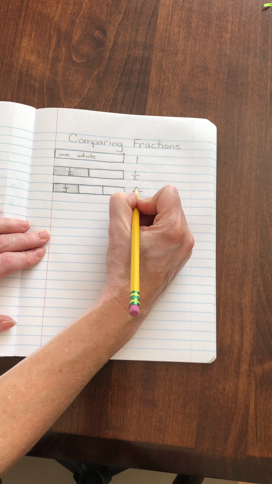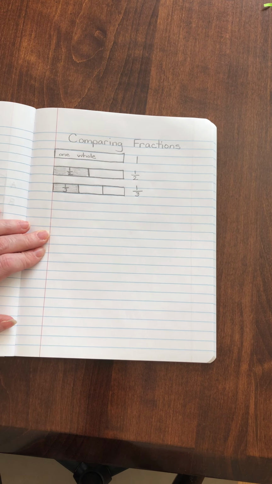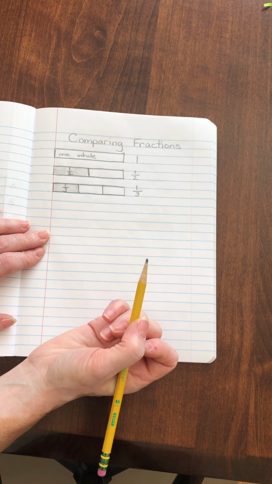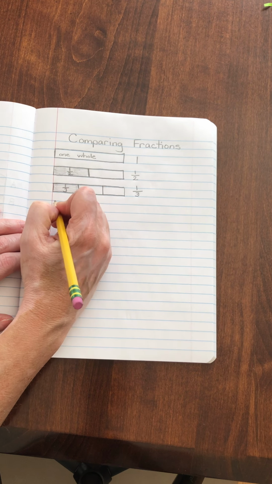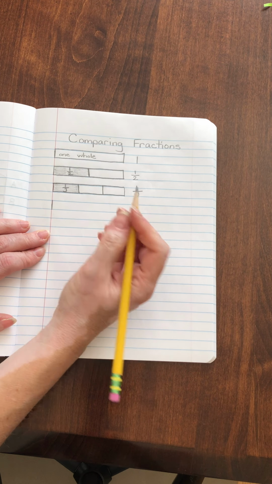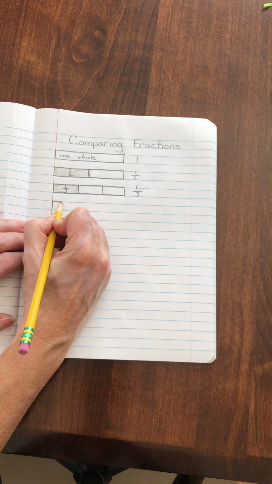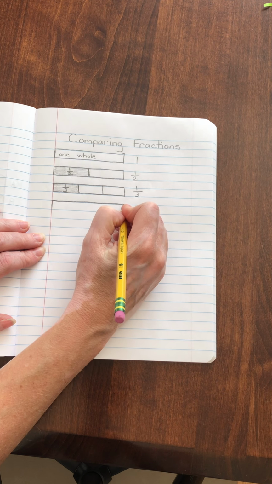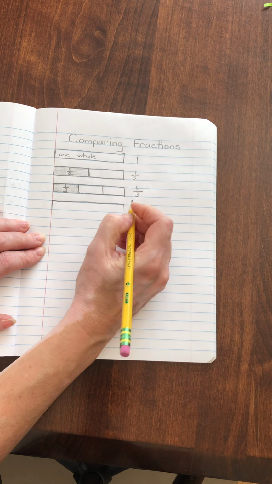We've shaded 1 part out of 3, so this one is 1/3. 1 out of 3. Oh, but now we're going to take another candy bar of the same size. Please draw your mark on the red margin line. Make sure that it goes exactly out to the same distance. Same size candy bar.